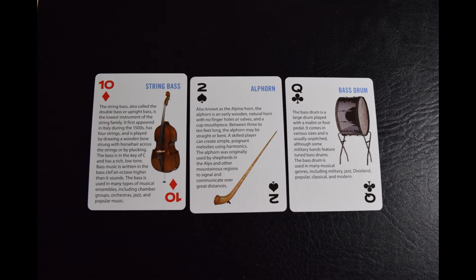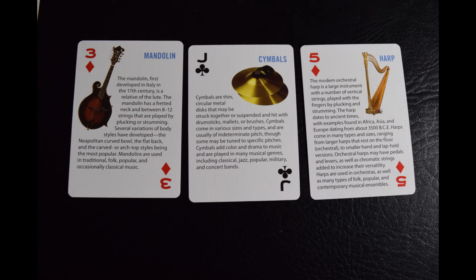Listen. That was an alp horn. Next, you see a mandolin, cymbals, and a harp.